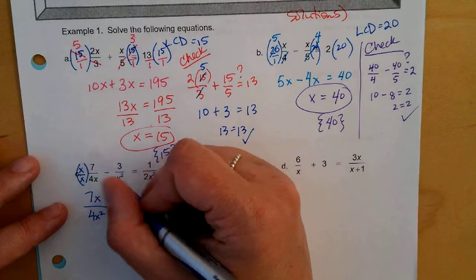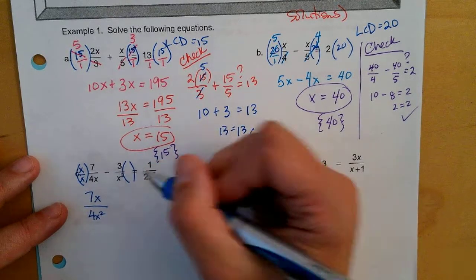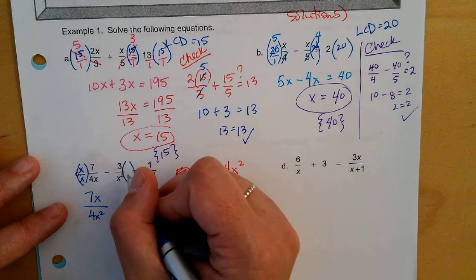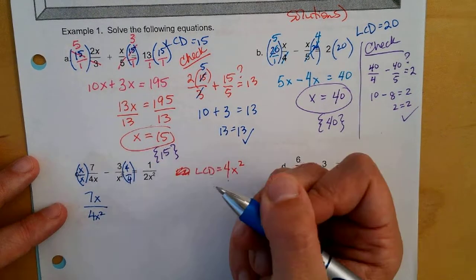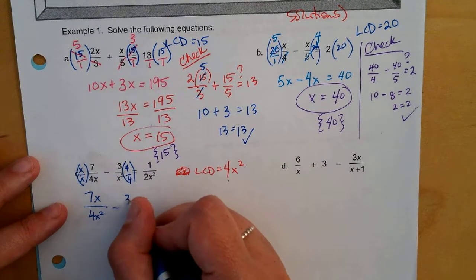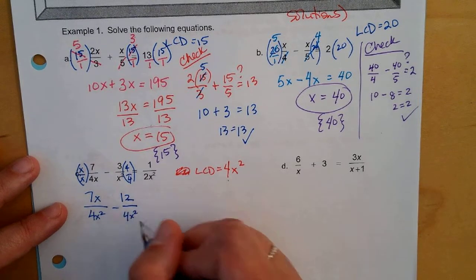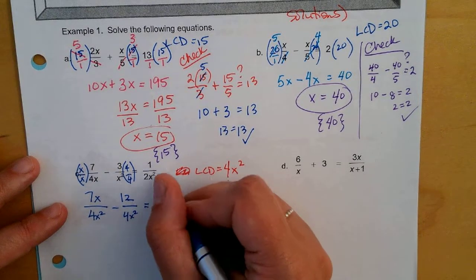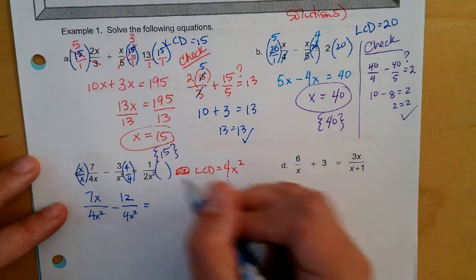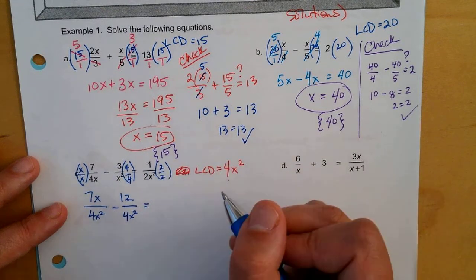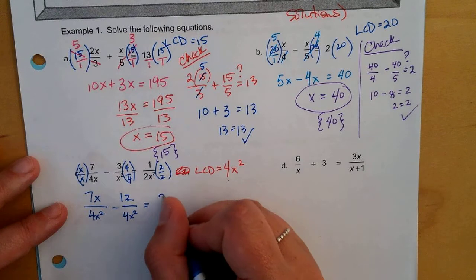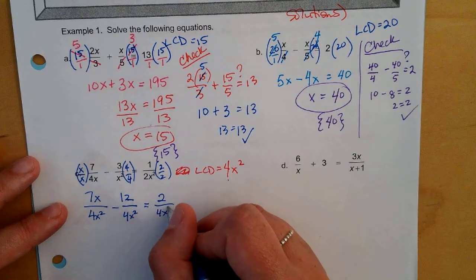What is this one missing from? This is missing, so I'm going to multiply by 4 over 4, and I get 3 times 4, is 12 over 4x squared equals, and then what is this one missing? So I'm going to multiply by 2 over 2. That's multiplying by 1. I get 2 over 4x squared.